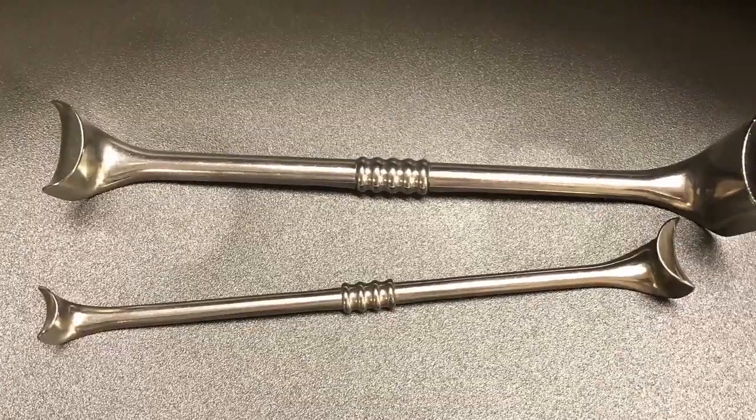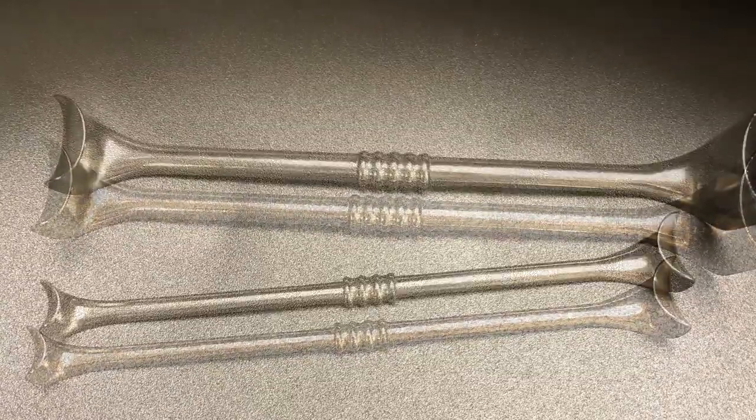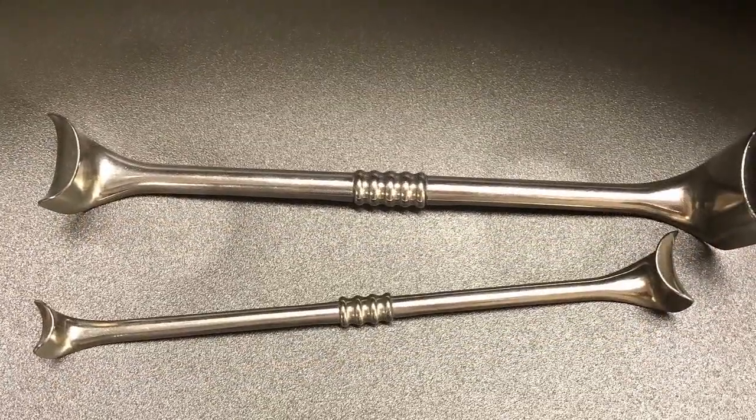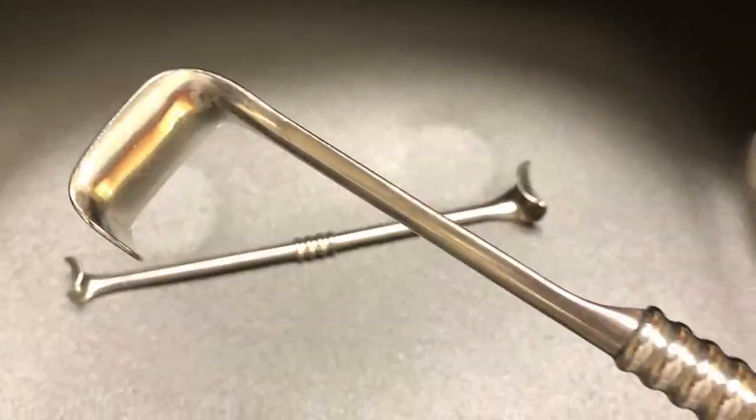The Richardson retractor. Some have double-ended depths like these. Some are single-ended. This is a right-angled retractor to hold back layers of deep tissue. This is a handheld retractor.